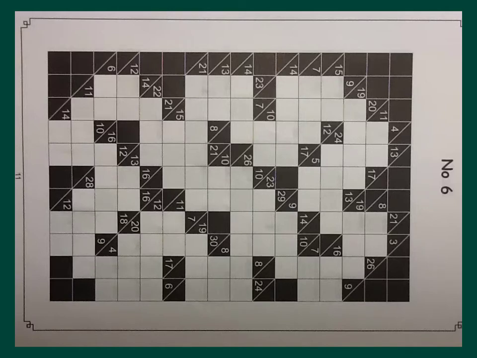Alright, this is how you do a Kakuro puzzle. It's similar to Sudoku and crossword puzzles because it uses numbers and it uses the idea of a crossword puzzle with ups, downs, and then left and rights or crosses. So here's what we need to know.